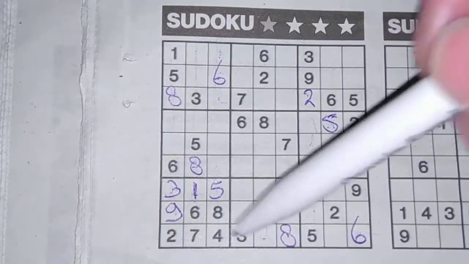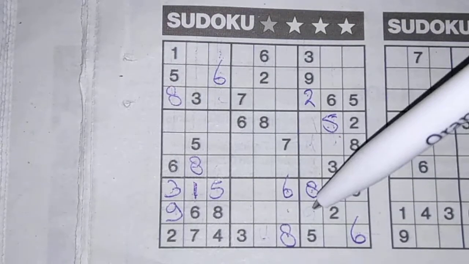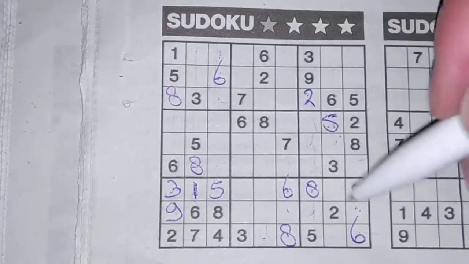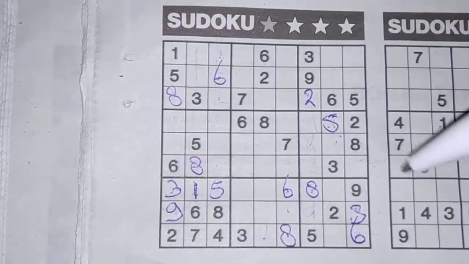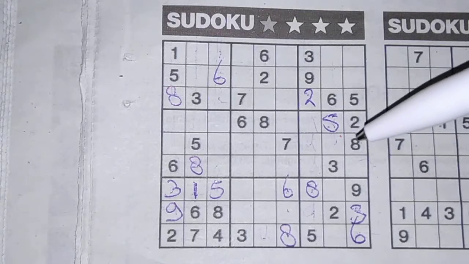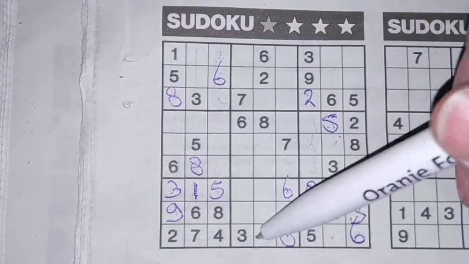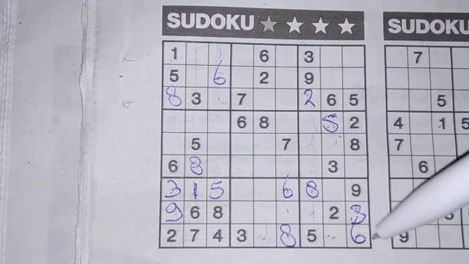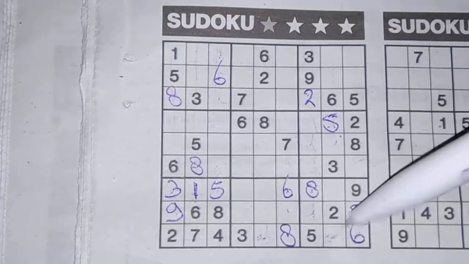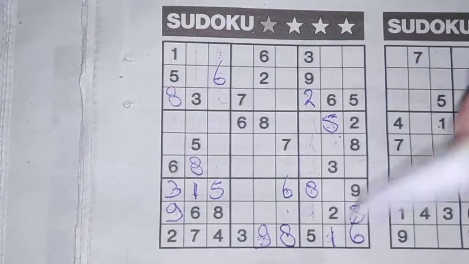3 in this row, 3 in the last row. So in the row between, the only 2 places for the 3 should be here or there, but I see here 3. No 3 there, 3 should be here. Then 2 missing numbers. The missing numbers here in the last row are the numbers 1 and 9. We see here 9. No 9 there. 9 should be here. The 1 goes there.